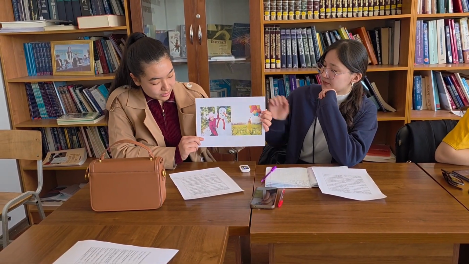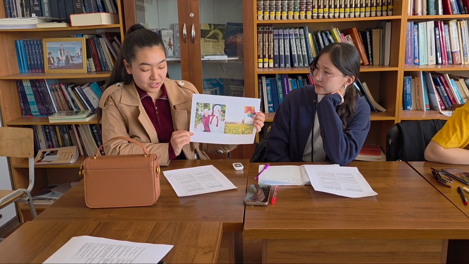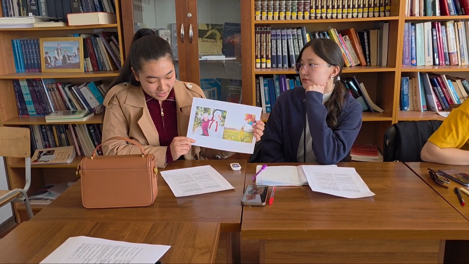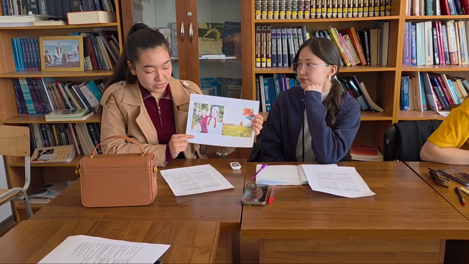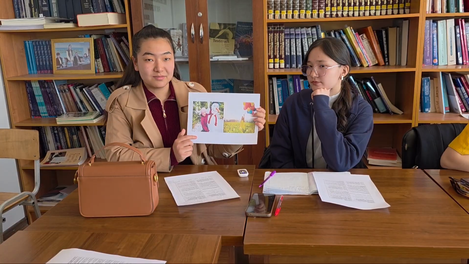Both pictures, A and B, show a girl entertaining herself, and the main difference between picture A and picture B is the season.